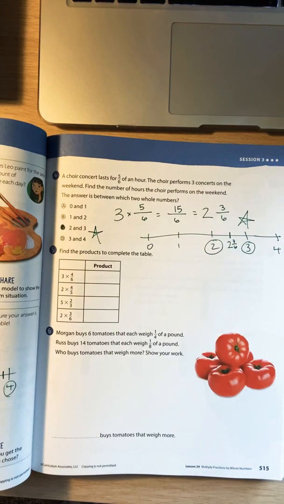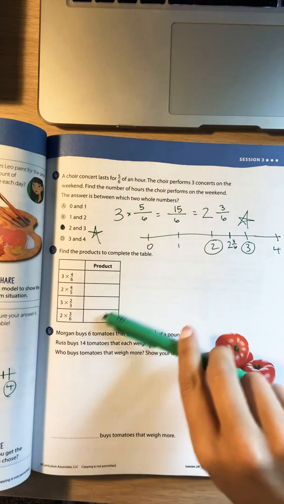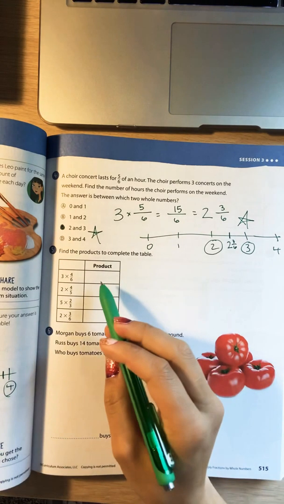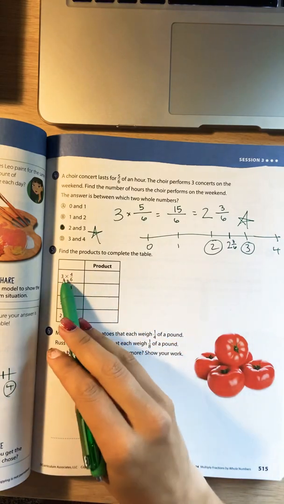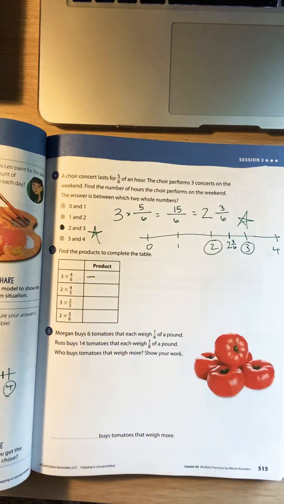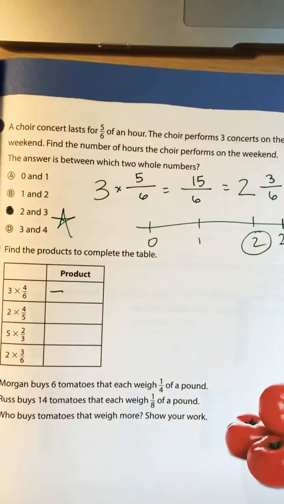Number 5, find the products to complete the table. Well, that's interesting. I don't think we've ever had a problem that looks like this before. Okay, so all we have to do is find the answers. Product is the answer of a multiplication equation, which is what this is. So for the first one, maybe I can zoom in a bit. This table's pretty small.